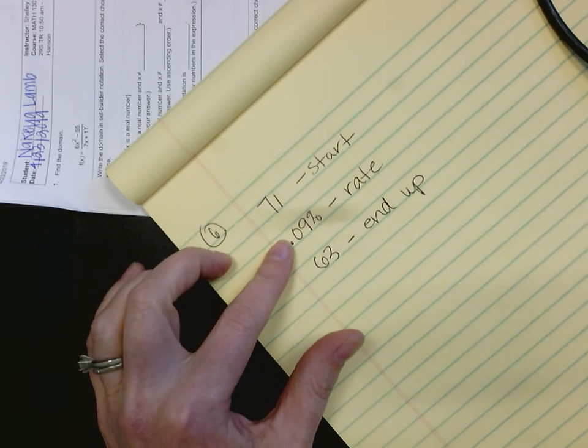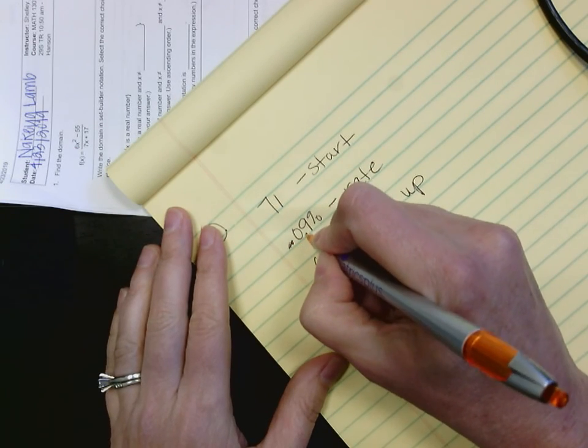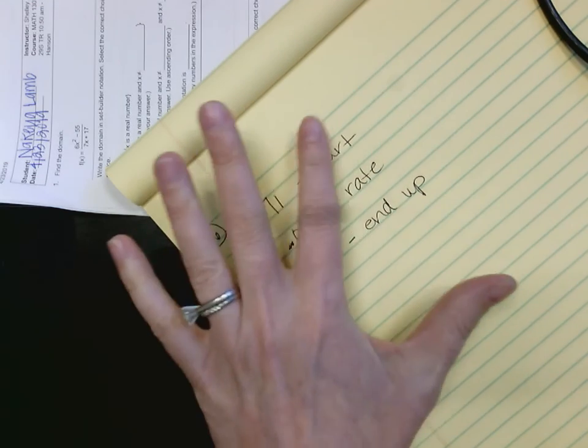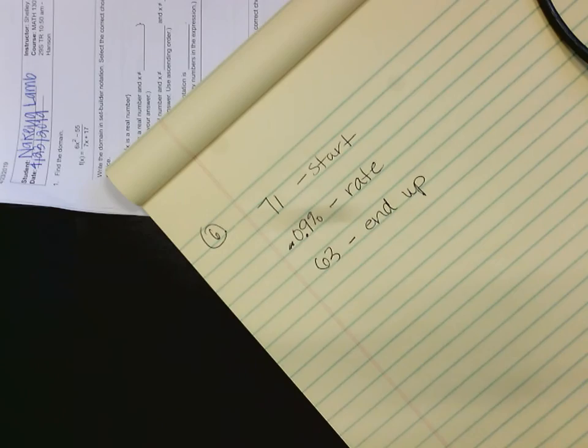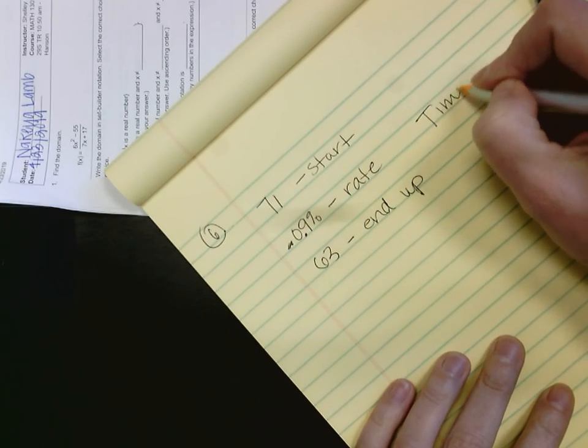I do know the rate, that it was declining at 0.09%. Oh, that decimal's in the wrong spot. 0.9%. Okay, so I do know these three things, and what I do not know is what the time is.